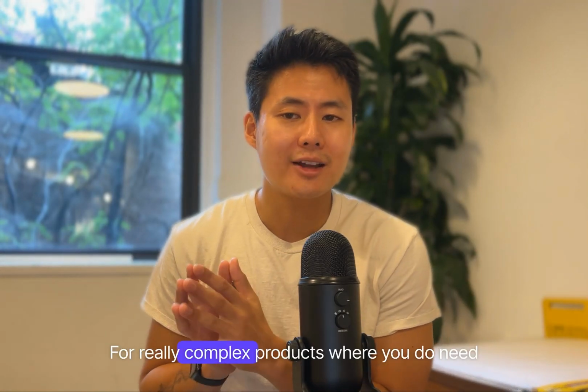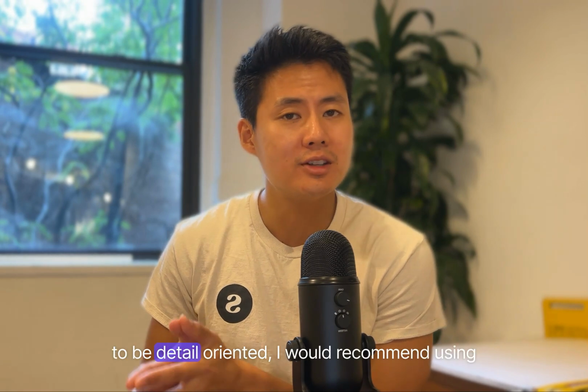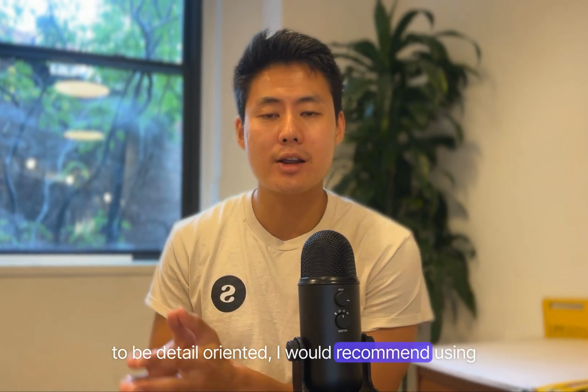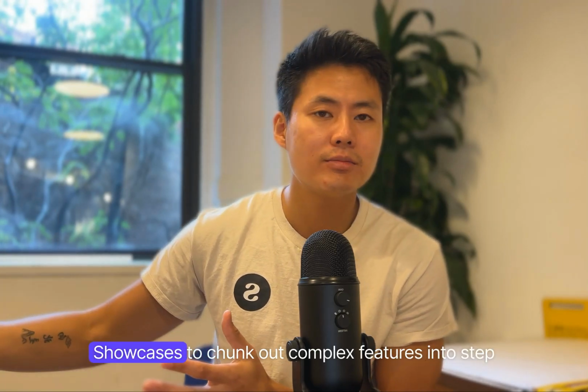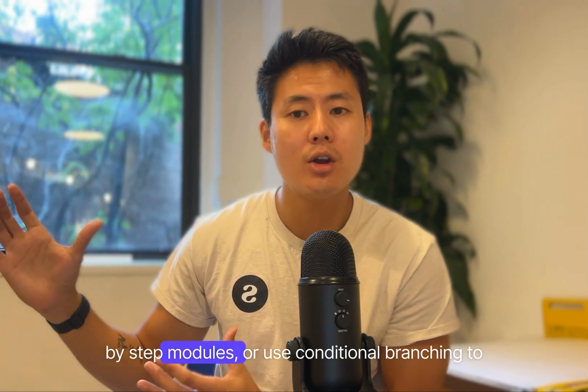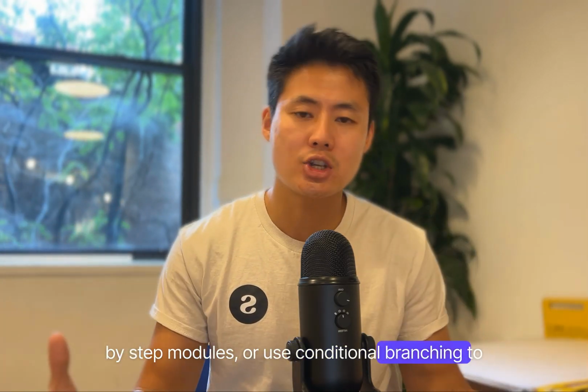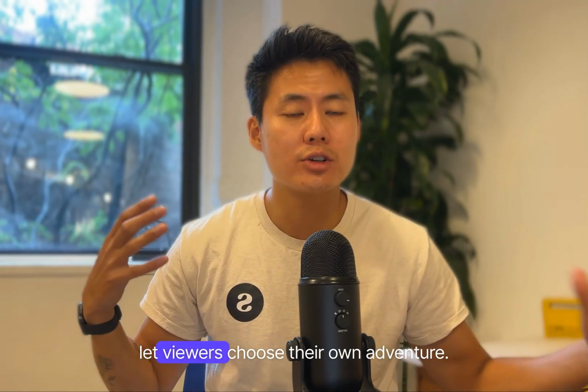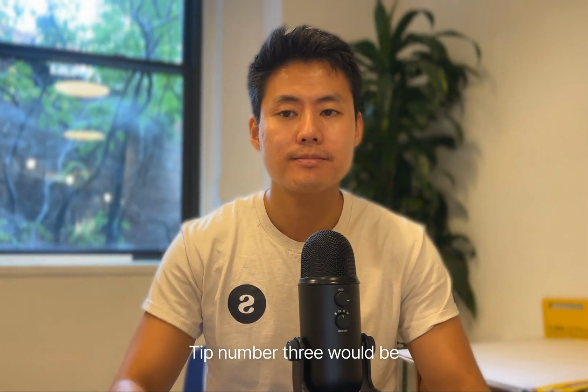For really complex products where you do need to be detail oriented, I would recommend using showcases to chunk out complex features into step-by-step modules, or use conditional branching to let viewers choose their own adventure.